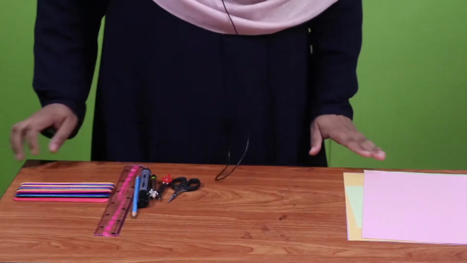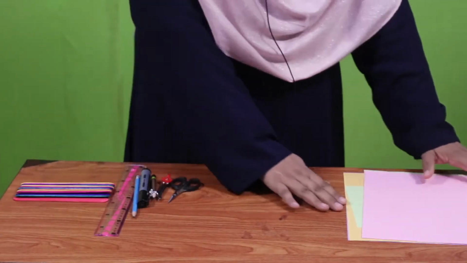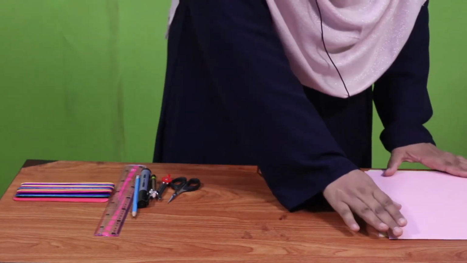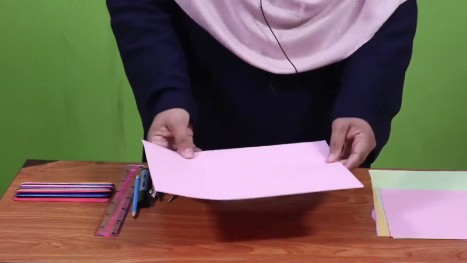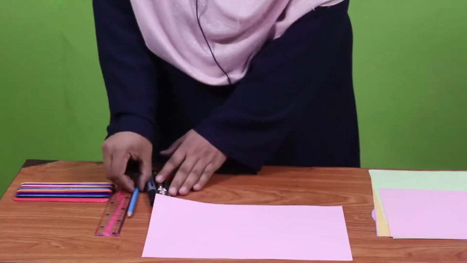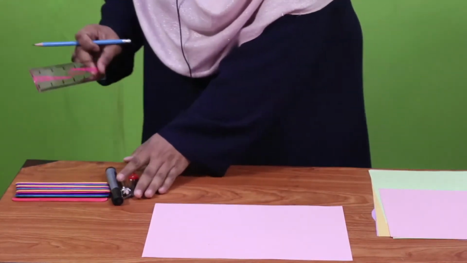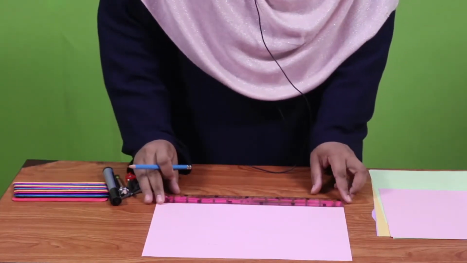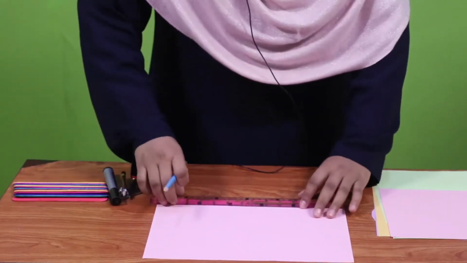Yes, my dear children, are you done with it? I have arranged my stuff. Hope you are done with yours. So first of all, I'm going to teach you how to draw a rectangle. You'll take a pencil and a scale on a paper, put the scale on one corner and mark the point for the length of the rectangle.